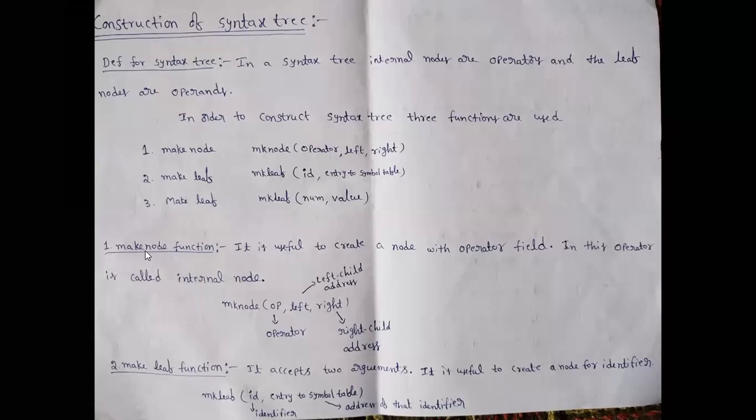First, what is the make node function? The make node function is useful to create a node with an operator field. So the node is created only with an operator. Here the operator is called the internal node. I already said that internal nodes are operators, and leaf nodes have the operands. So mk node, op comma left comma right: op means operator, left means left child address, and right means right child address.